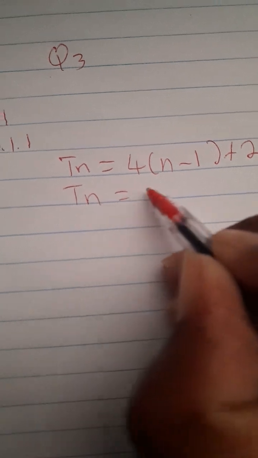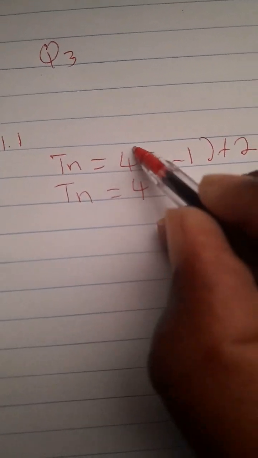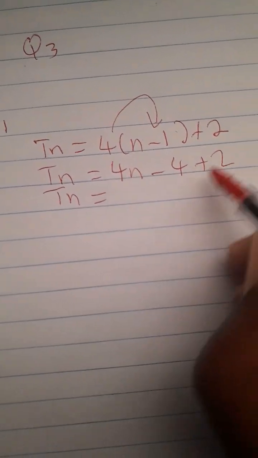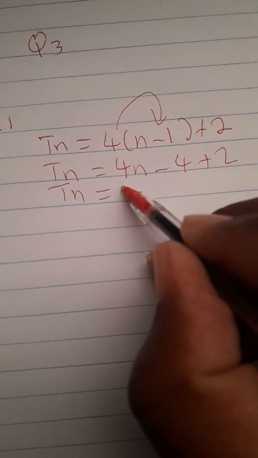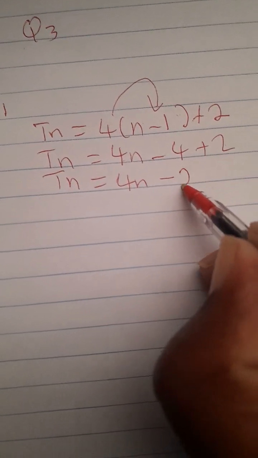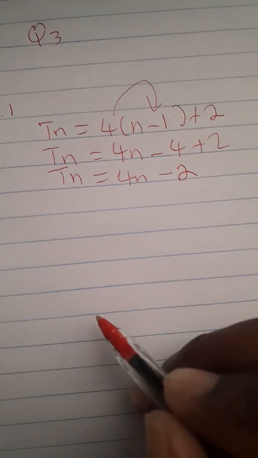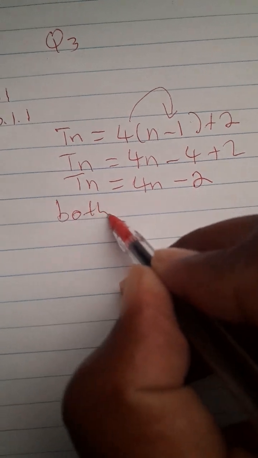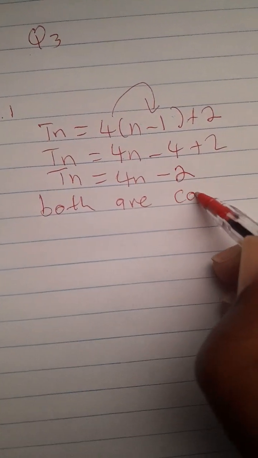So Tn will be 4 multiplied by everything: 4 times n is 4n, 4 times negative 1 is negative 4, plus 2. We don't have a like term that goes with n, but we have negative 4 plus 2, which is negative 2. So Tn is 4n minus 2. Who is right? Both are correct.